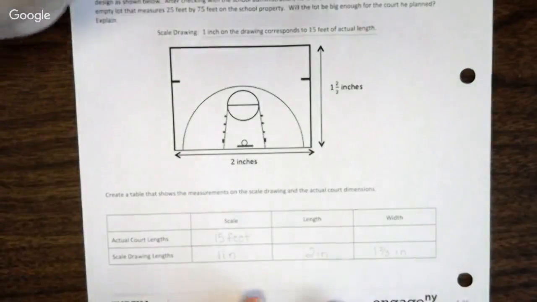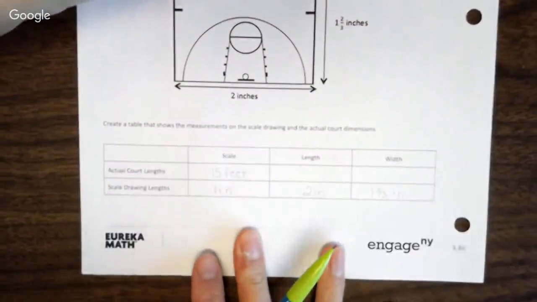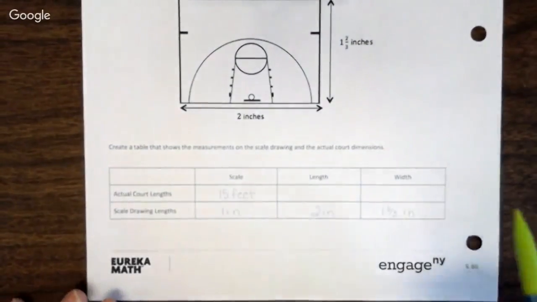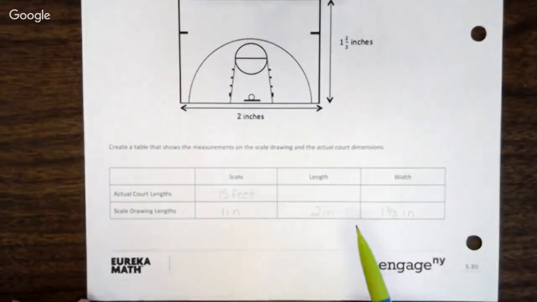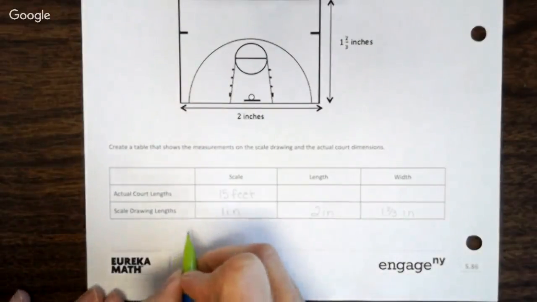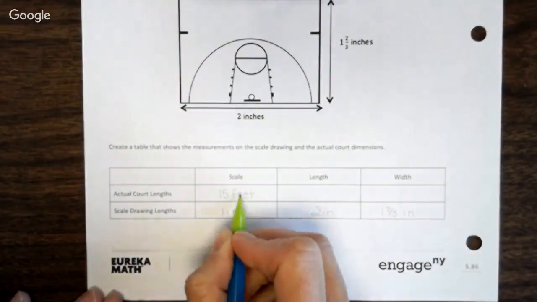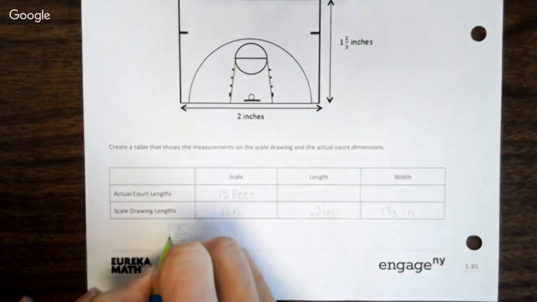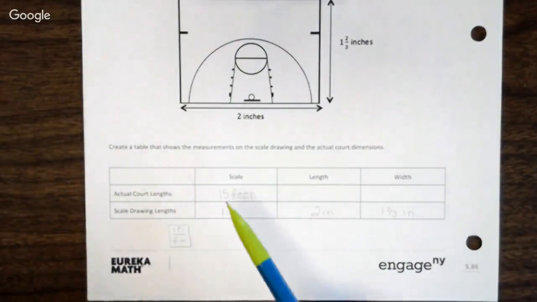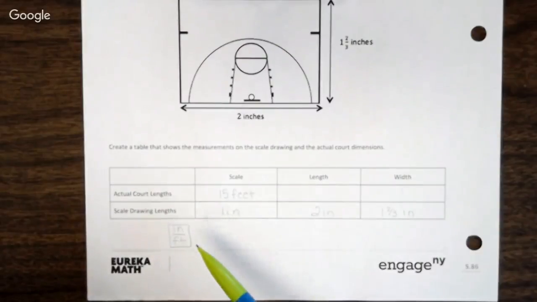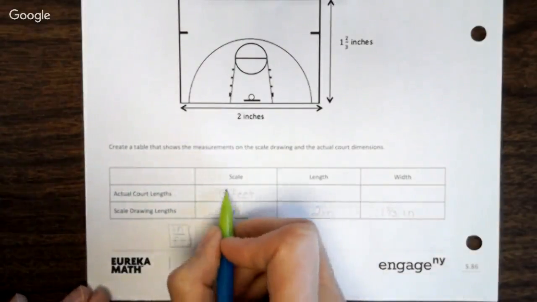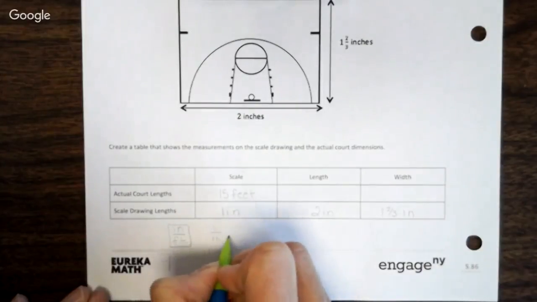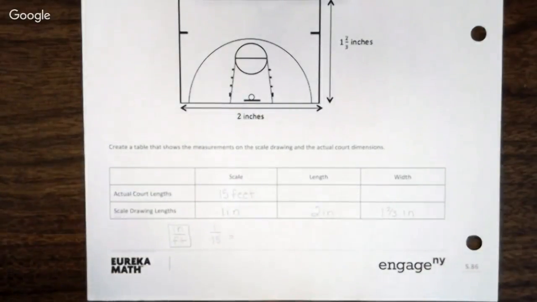Now, to find the actual length, I'm going to move this up because I'm going to show my work down at the bottom of the page. To find out the actual lengths, I'm going to set up a proportion. The two units that I'm comparing are inches and feet. I'm going to write these units here so that I know all of the inches go on top, all of the feet go on the bottom. I'm going to start off with the two that I know for my scale. I have 1 inch is equal to 15 feet.